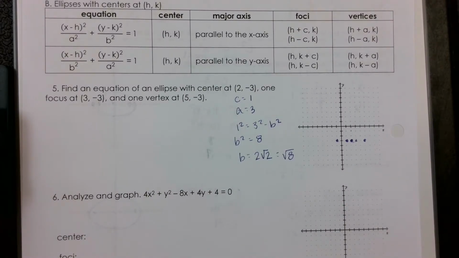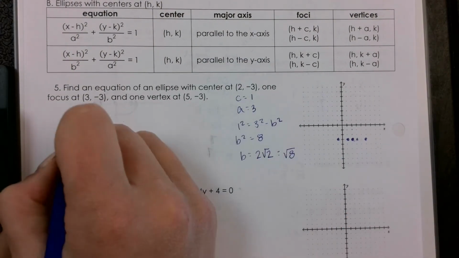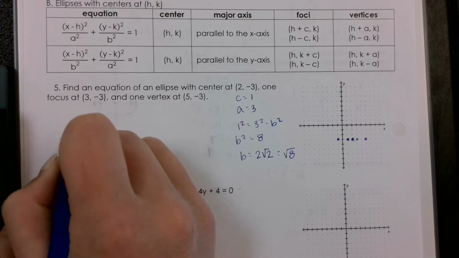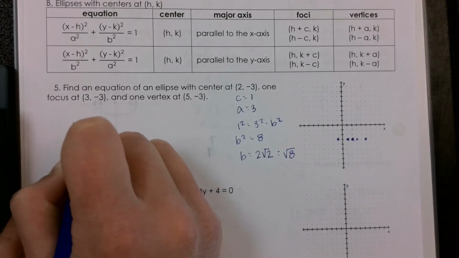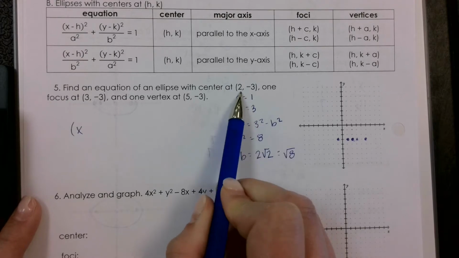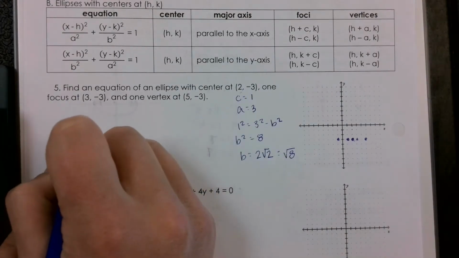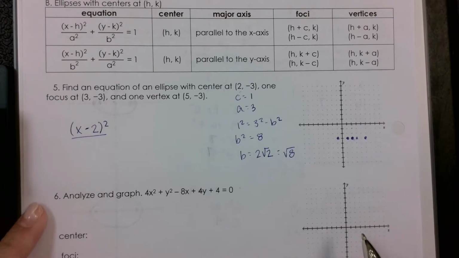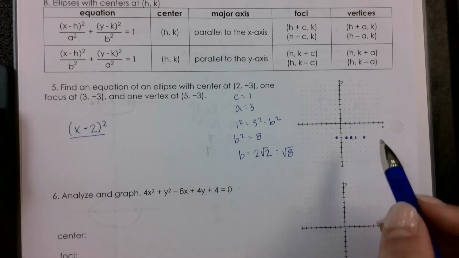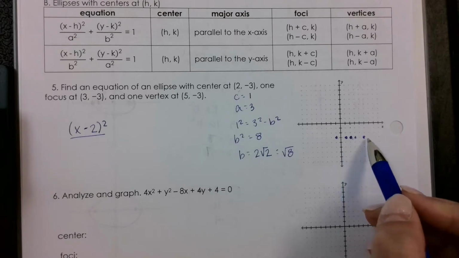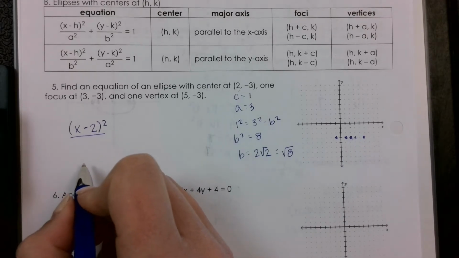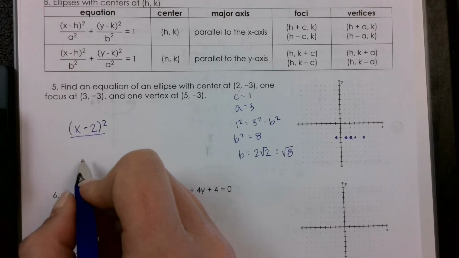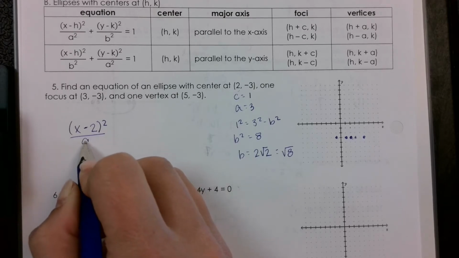So we need to write our equation now. Since they have shifted your center, it's not 0, 0, we're going to have to take that into consideration when we write it. So for the x part, what are you going to have? Minus 2 squared. And then how far did we go in the x direction? We went 3, so on the bottom you should have 3 squared, which is 9.